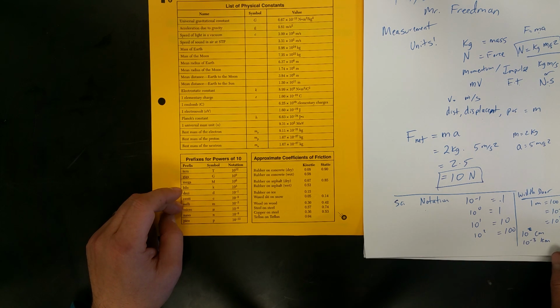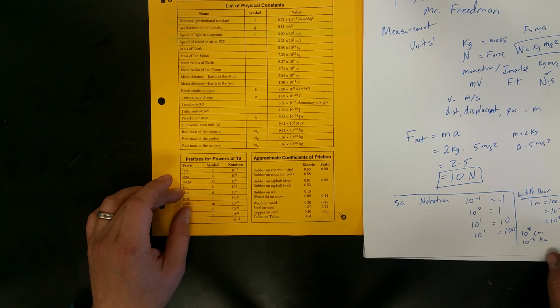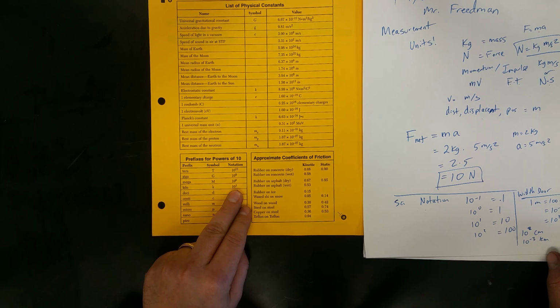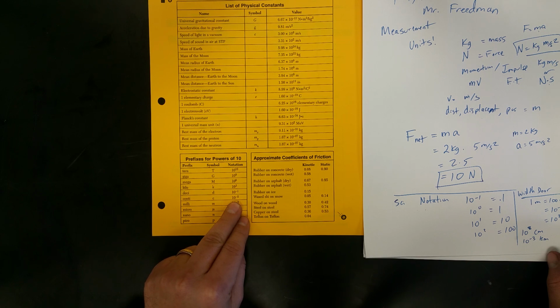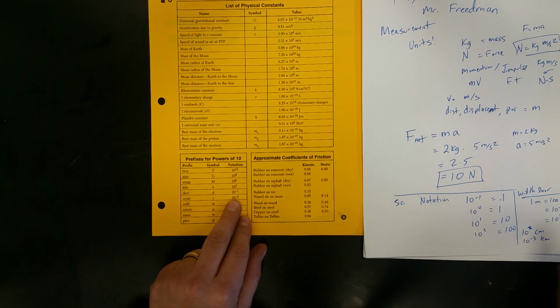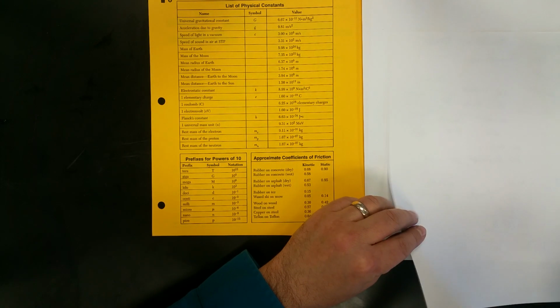Most common ones that we're going to transfer from would be kilos, it's just 10 to the third, or centis, which is 10 to the negative 2. Centimeters to meters, right? If you go to centimeters to meters, you just divide by 10 to the negative 2.